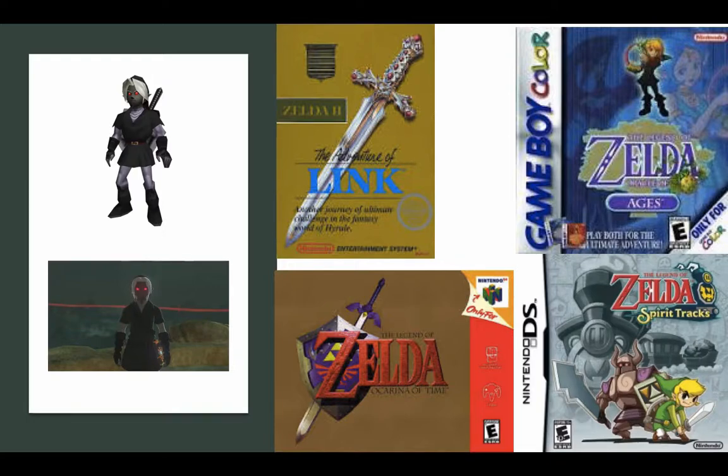And also, in the downfall timeline, he appears in Adventure of Link and Oracle of Ages. But he doesn't appear in the child timeline, but he surprisingly appears in Spirit Tracks, which is in the adult timeline.